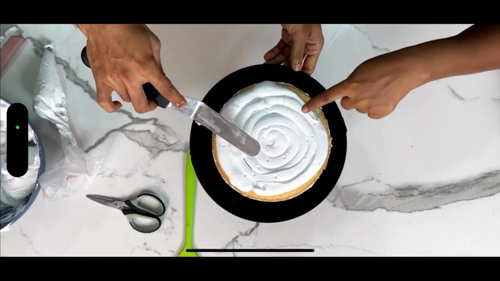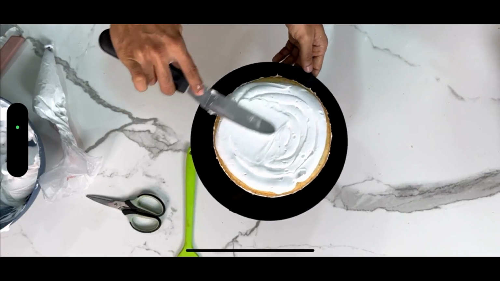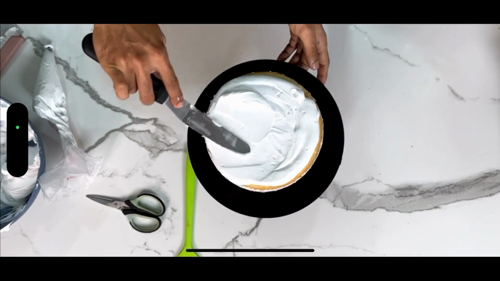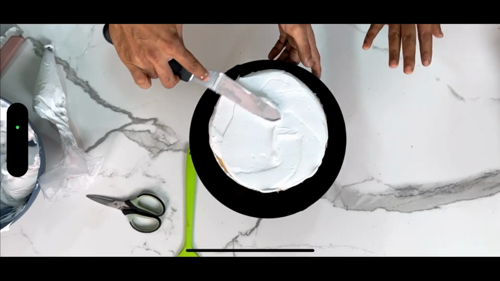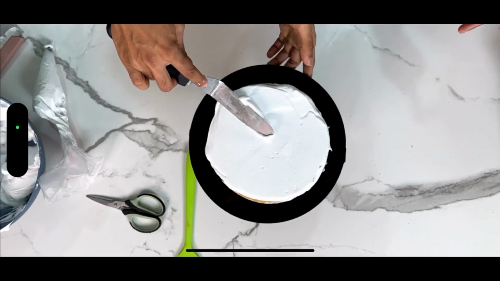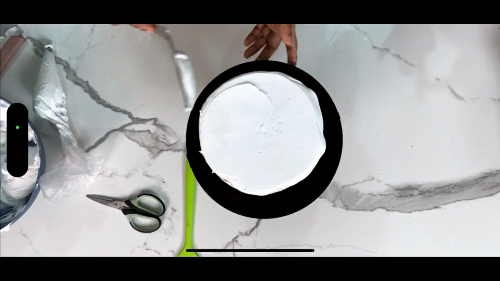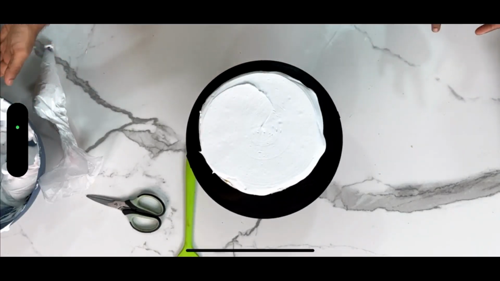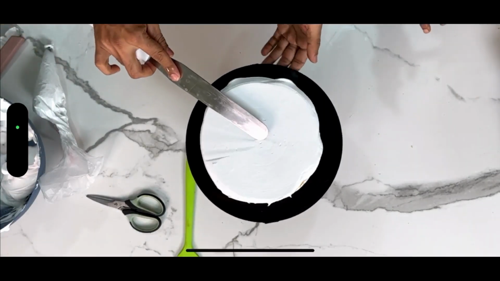Okay, so we have piped the cream on top. Now we are going to use the offset palette knife. You can see the offset palette knife is going left and right. It's not touching the cake. It should not touch the cake. First of all, add a fat amount of cream on top. Secondly, use the offset palette knife and do not touch the cake. You're only going to touch the cream part.